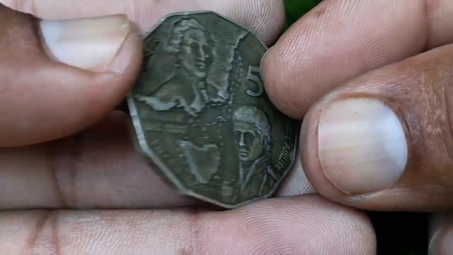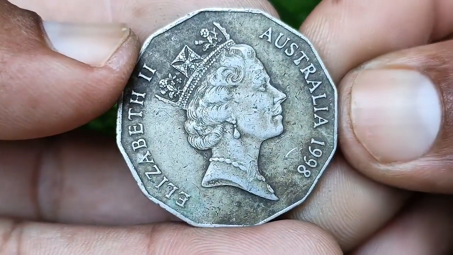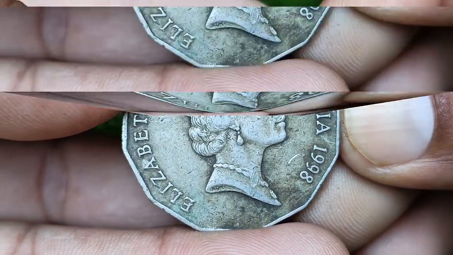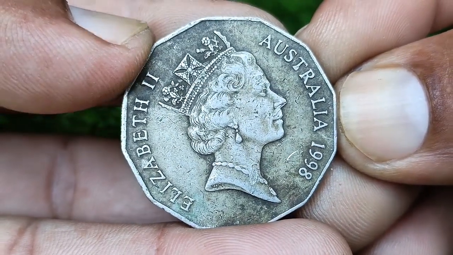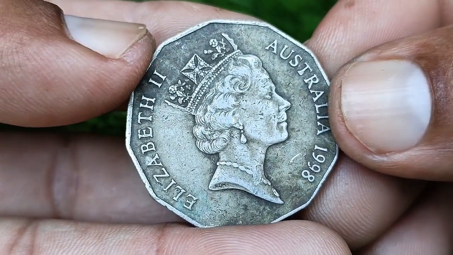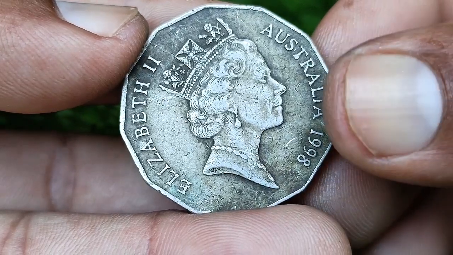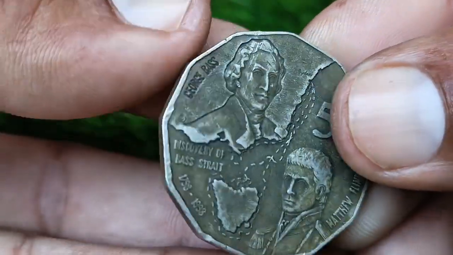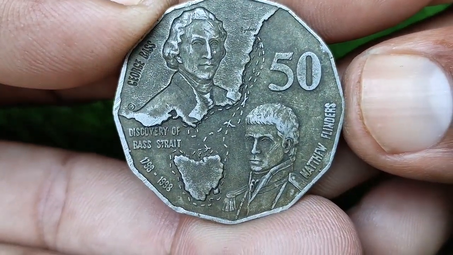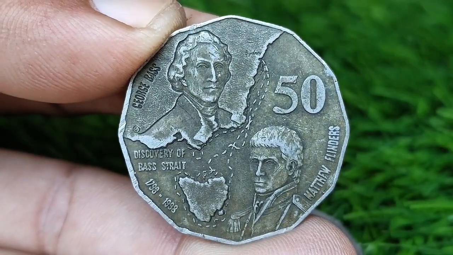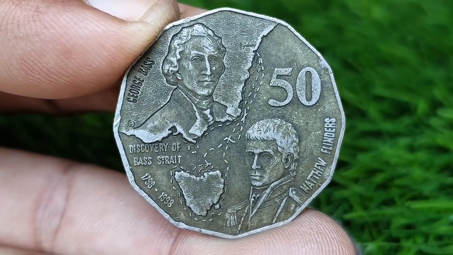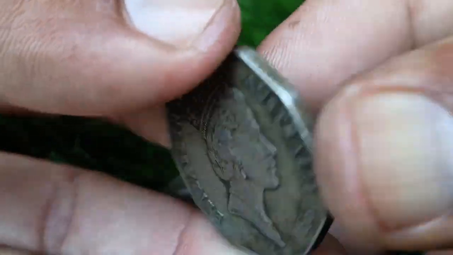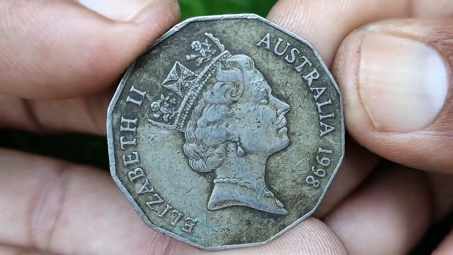By 1998, the dodecagonal shape of the 50-cent coin had already become a familiar sight in the hands of Australians. It is the highest valued general circulation coin in the country, and because of its large size and distinctive shape, it has often been used for commemorative issues as well. However, the 1998 release was a standard circulation issue, featuring the classic coat of arms of Australia on one side and the portrait of Queen Elizabeth II on the other.